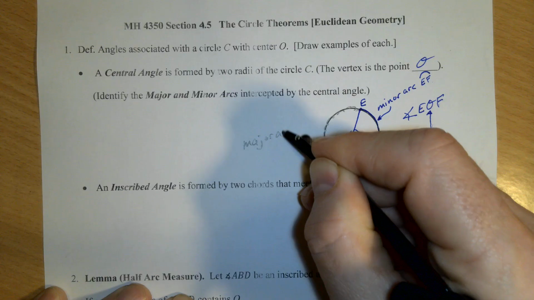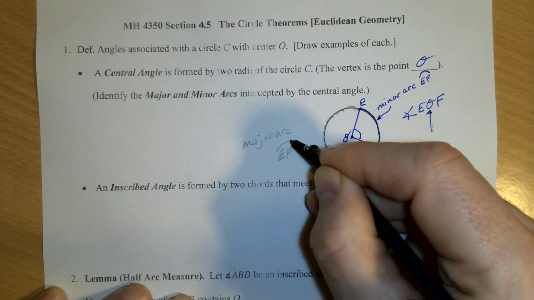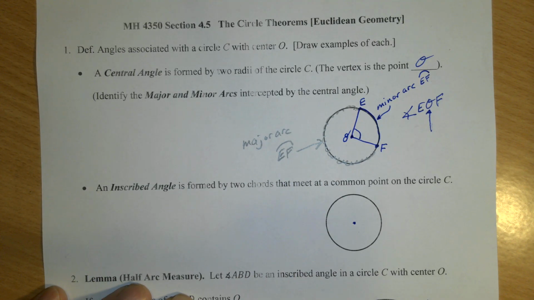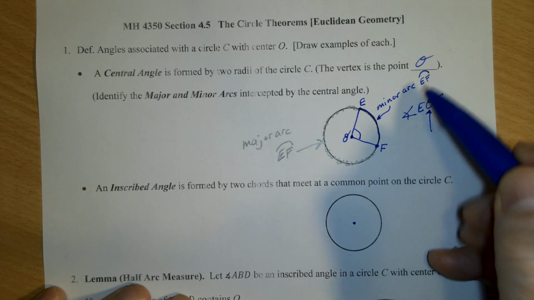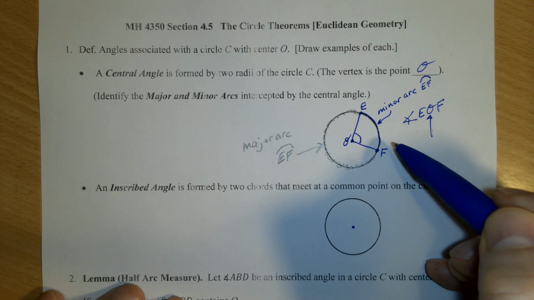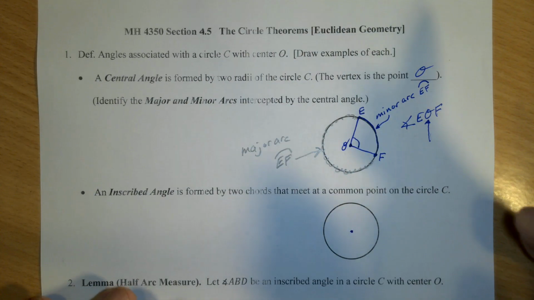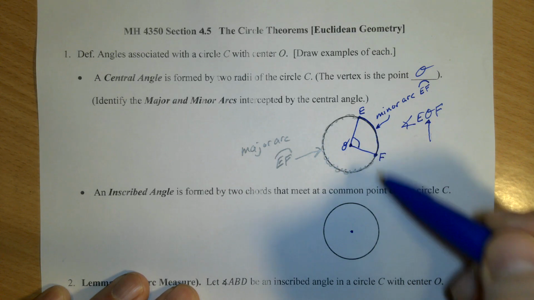We would call it the same thing, so you have to note whether you're talking about the major arc or the minor arc, but unless otherwise stated, we're always talking about the minor arc, the smaller of the two. The minor arc is the one that would be less than 180 degrees. The major arc would be greater than 180 degrees. So if we don't say which one we're talking about, we mean the minor arc.